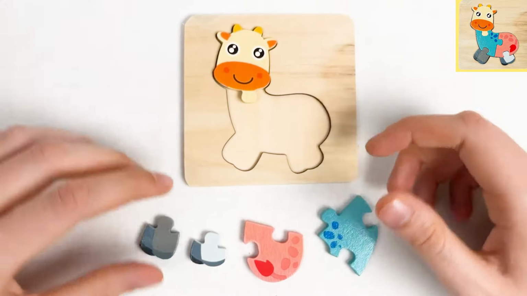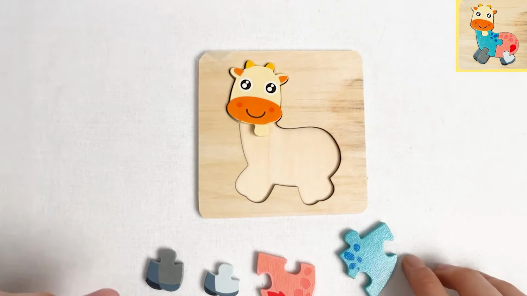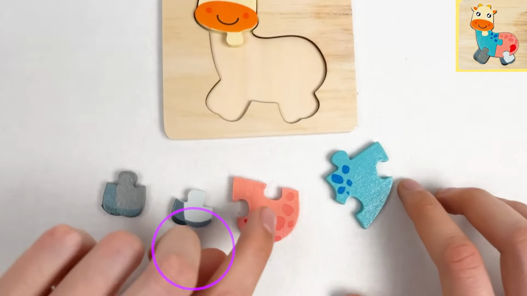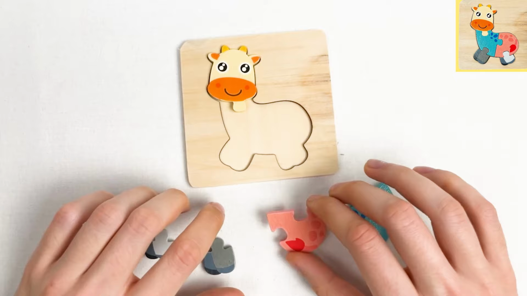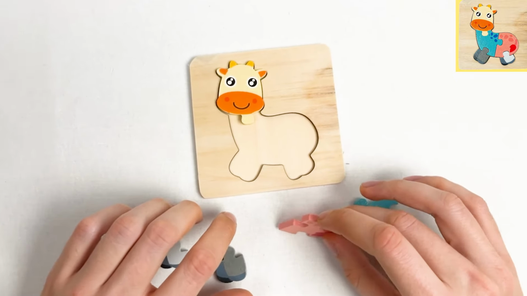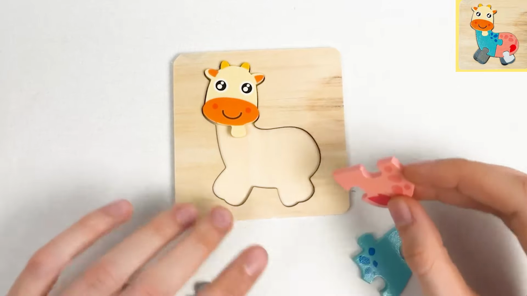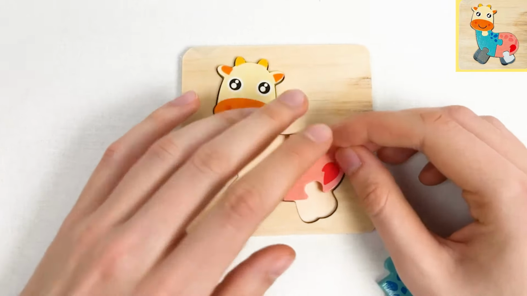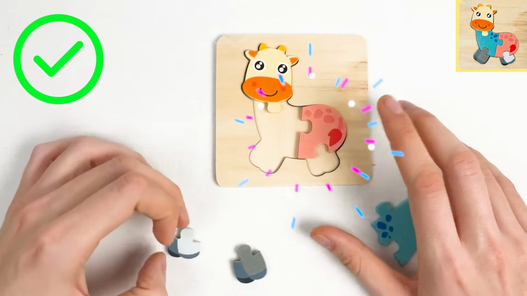Let's continue with the next one. And we have 4 puzzle pieces left. 1, 2, 3, and 4. Let's take the tail and think where we should place it on the board. I think the tail should go. Do you know where it should go? Yes, it should go here. And we have the second puzzle piece on the board.